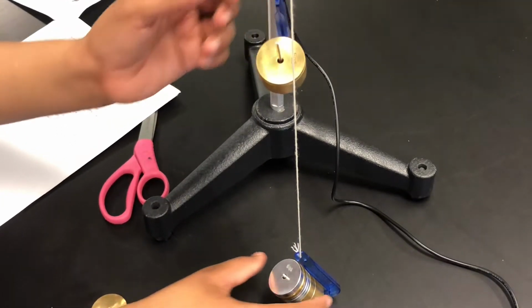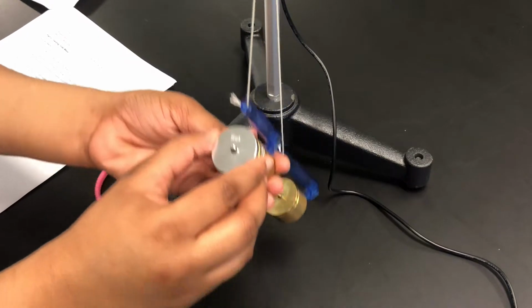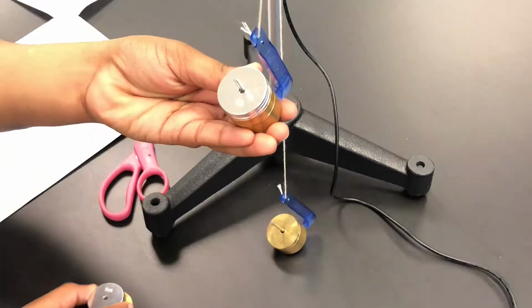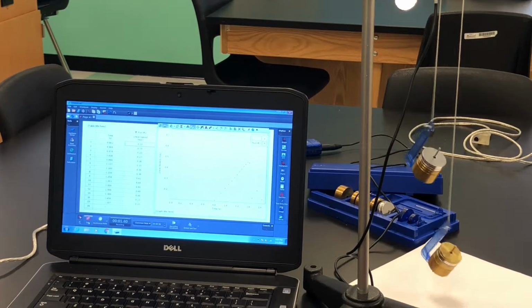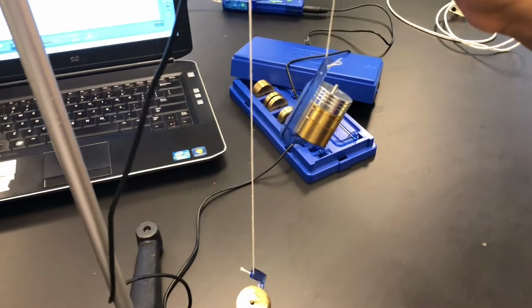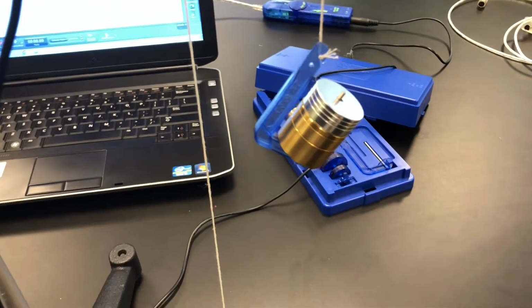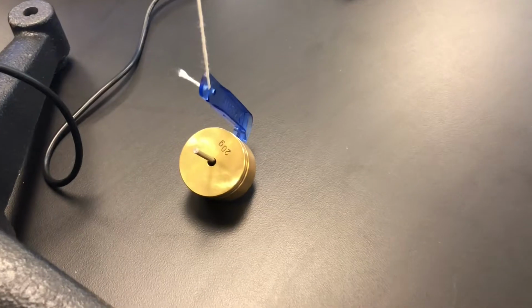In part 1 of the experiment, we began by having 0.145 kilograms of mass in mass 1 and 0.200 kilograms in mass 2. We then transferred 0.5 kilograms to mass 1 from mass 2, and so on throughout the trials.